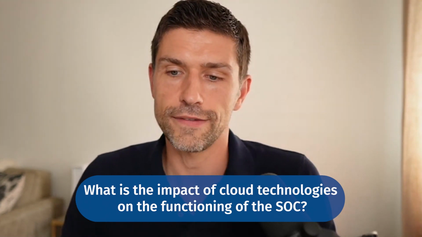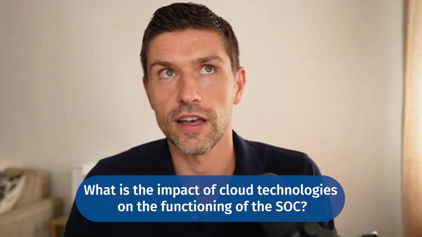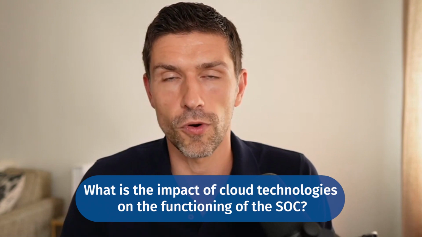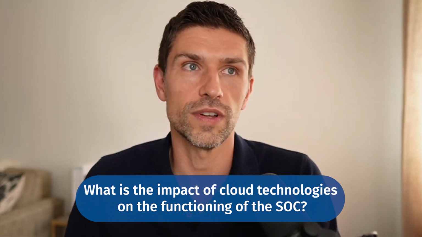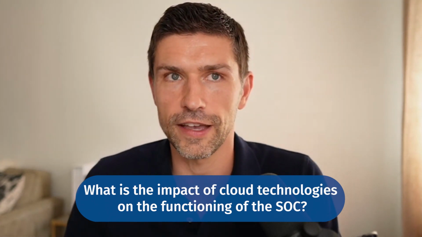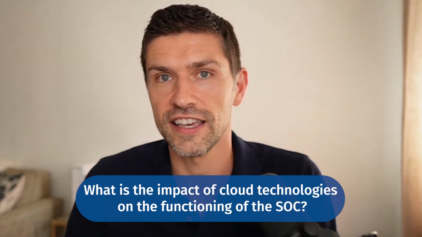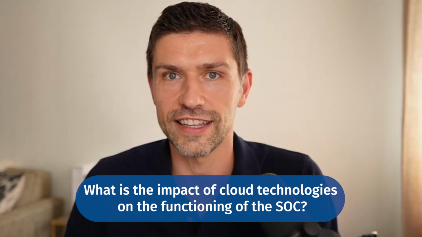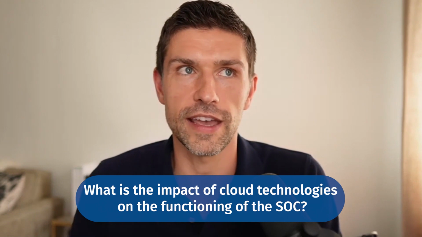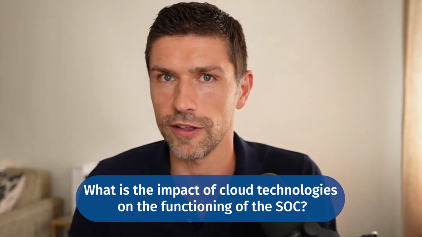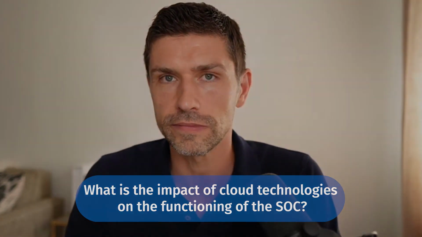So SOCs have to relearn certain data types and formats, and what they can and cannot see, and make sure that they can still catch attacks even when they're looking at data that is shaped differently and may contain different data than they would otherwise have had in their own environment.